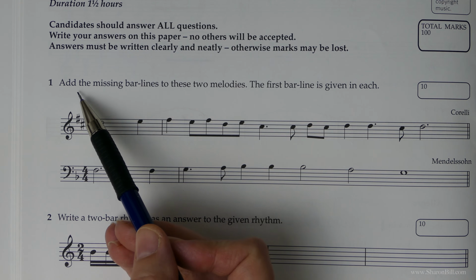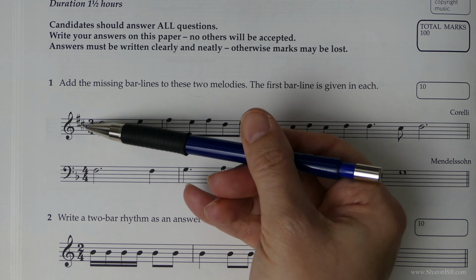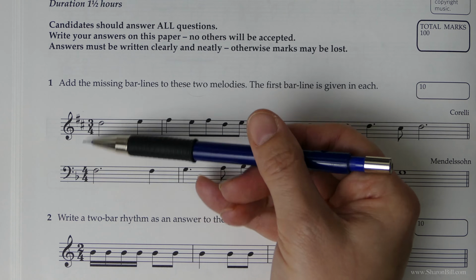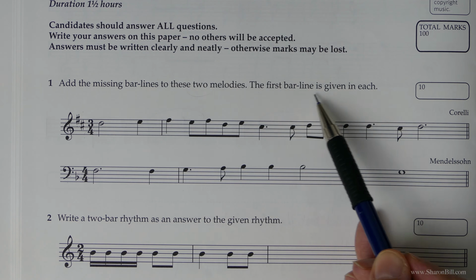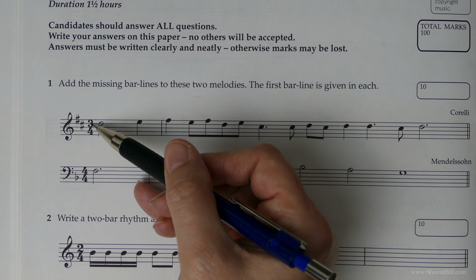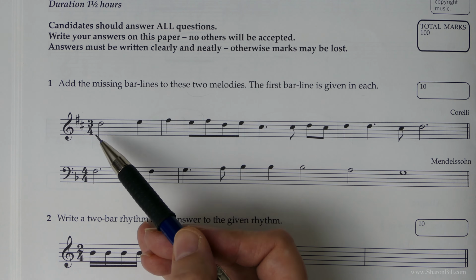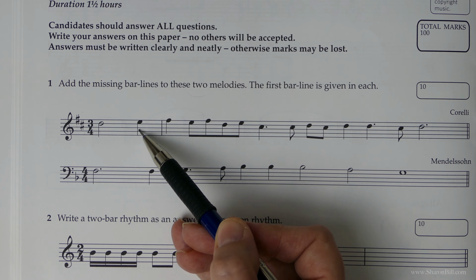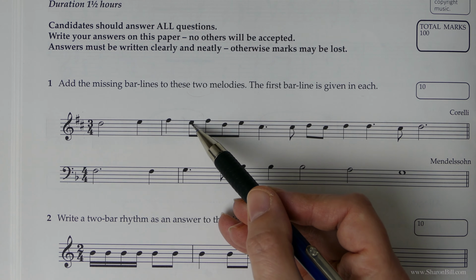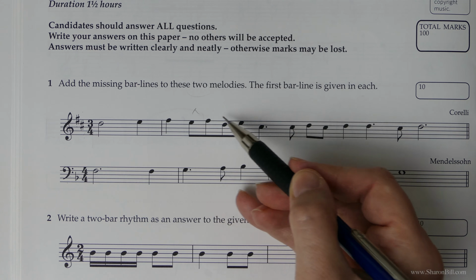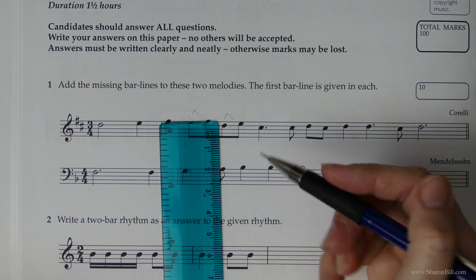Question 1 asks us to add missing bar lines to these two melodies. So we've got two separate melodies with two separate time signatures. So just keep your eyes out there. And the first bar line in each is given. So we're counting to 3 crotchet beats, or 3 quarter notes per bar here. 1, 2 plus 1 equals 3, bar line. And so 1, half, half makes 1, half, half makes 1, 1, 2, 3, there's our next bar line.